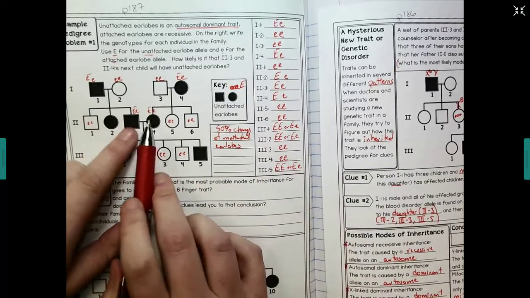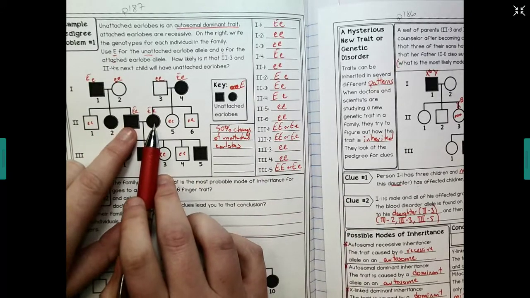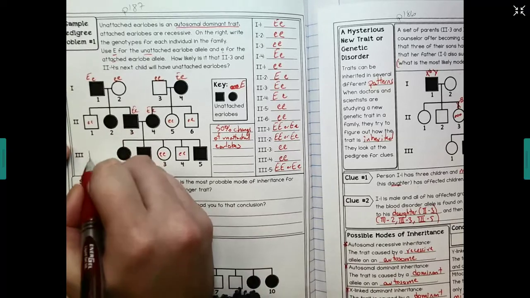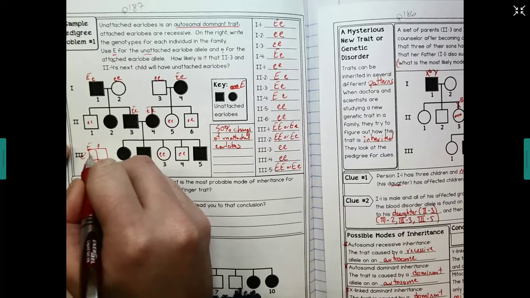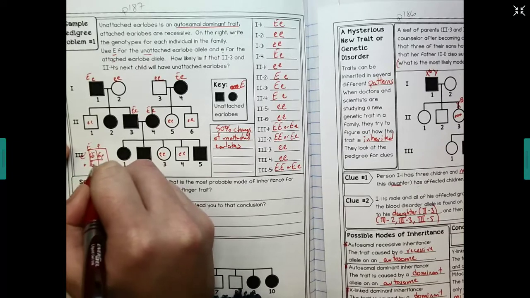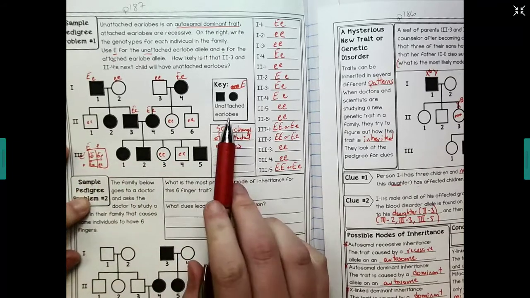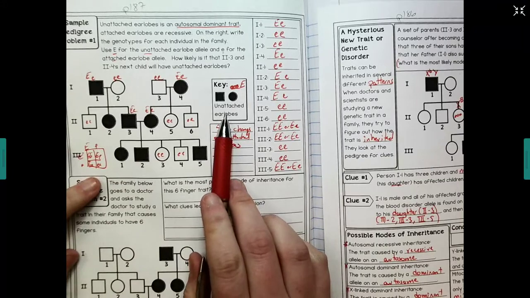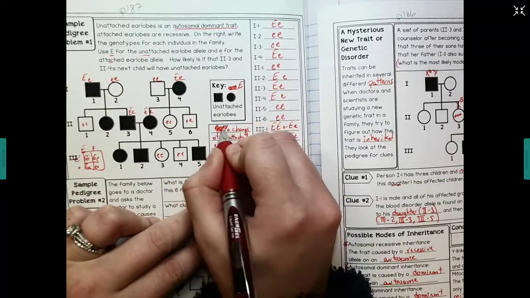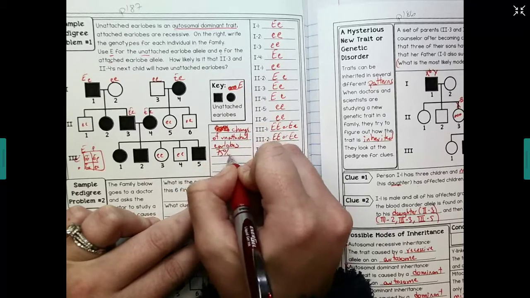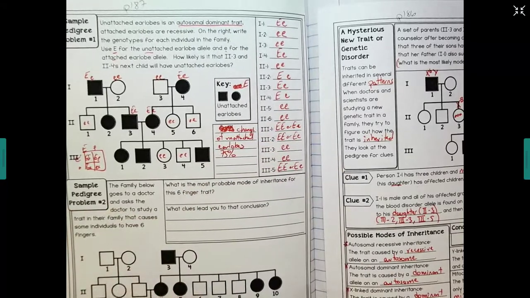Because maybe both parents give an E. Let's see, let's draw it out real quickly. All right, so we're asking for unattached, so it'd be 75%. See, I'm glad I drew it out. 75%. There we go. Always draw your Punnett squares.